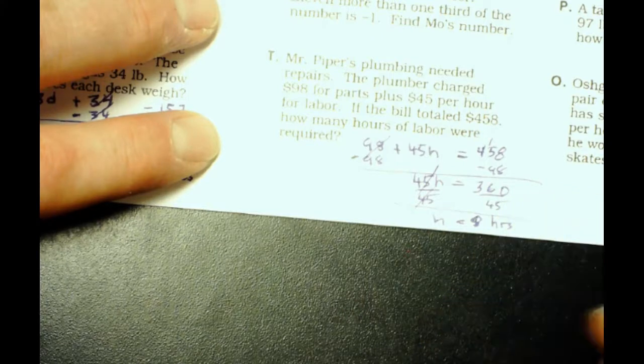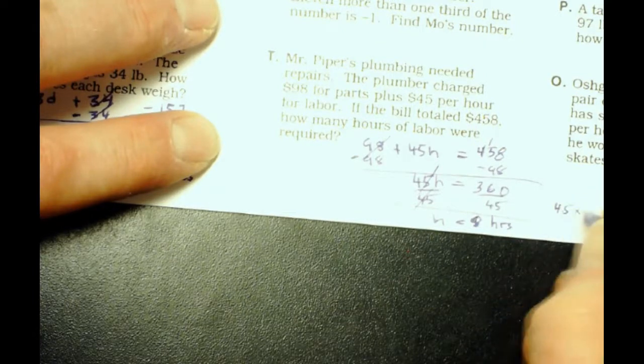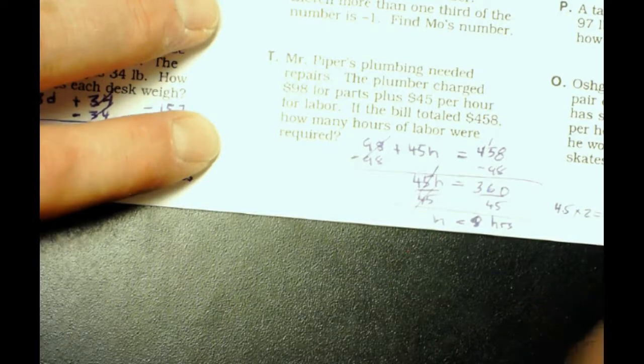Let's see if 8 hours is up there. See if they got 8H, so I'm thinking that's what 8 hours is. So let me double check that again. 45 times 2 equals 90 times 4. So yeah, that would be right. 8 hours.